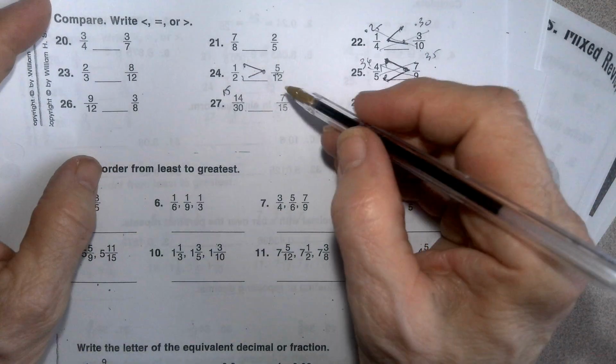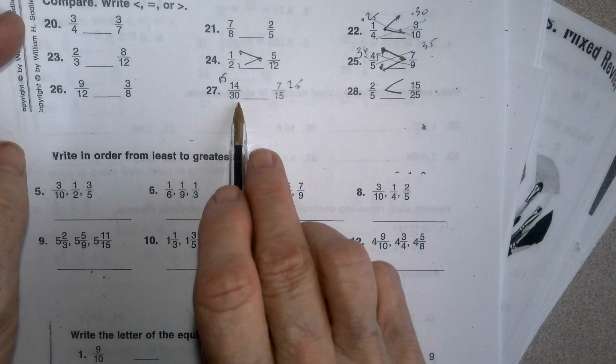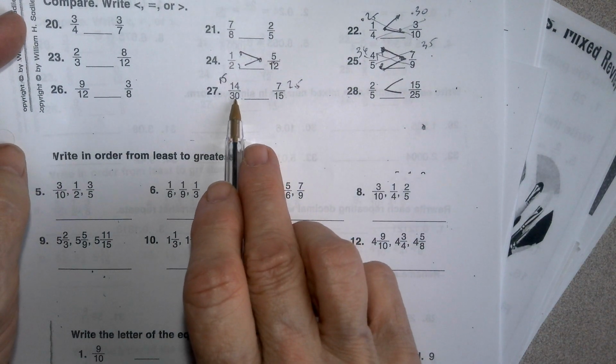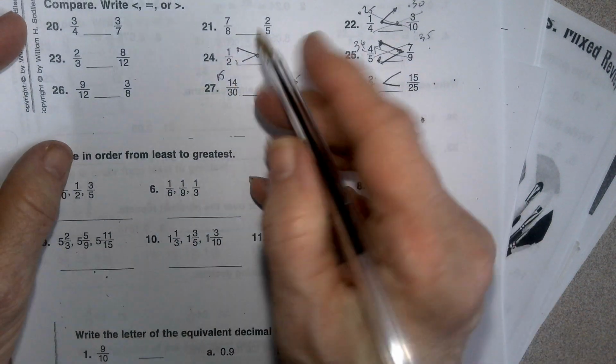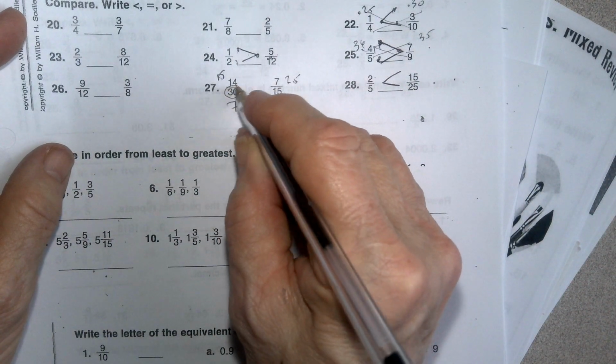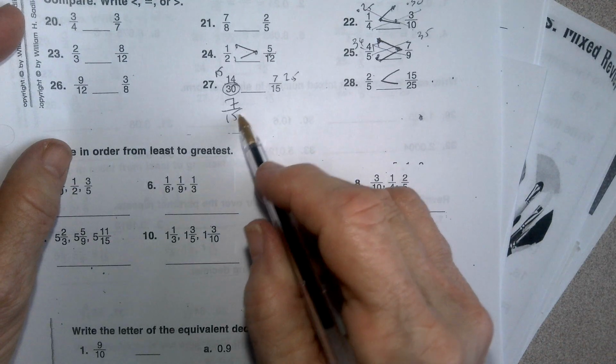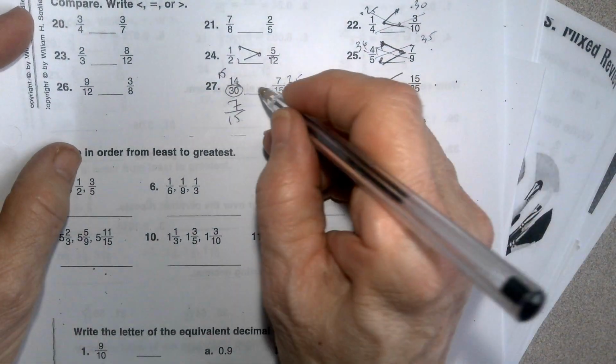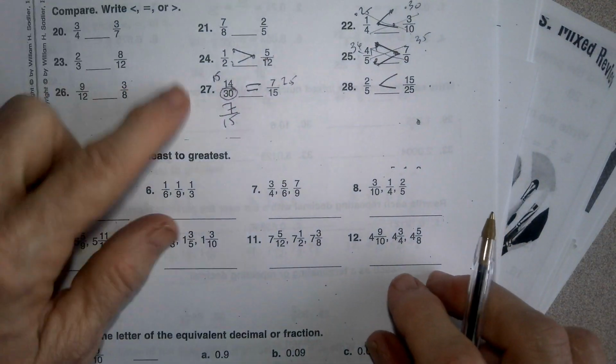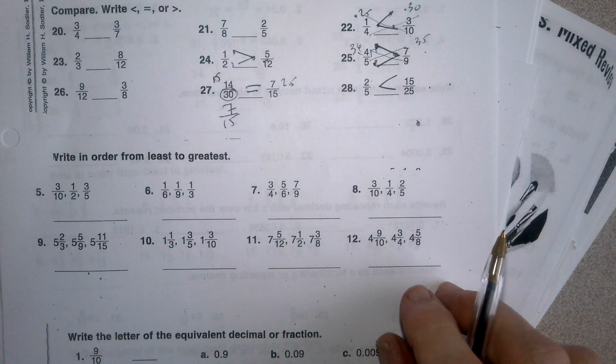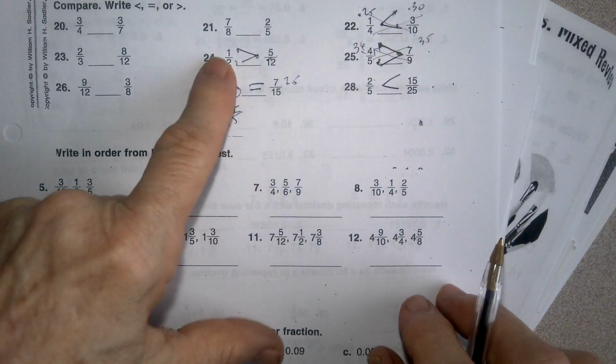So I have to cross multiply. No, I don't. I can reduce this one. Half of 14 is 7. Half of 30 is 15. So they are what? They're equal. So watch those where they're so big. And I think I have to cross multiply, but I had to look again. Nope, I could reduce that.